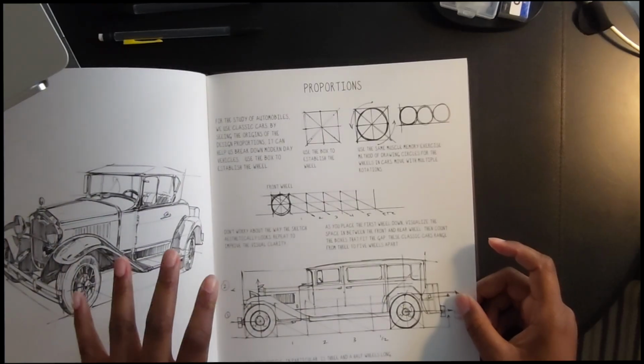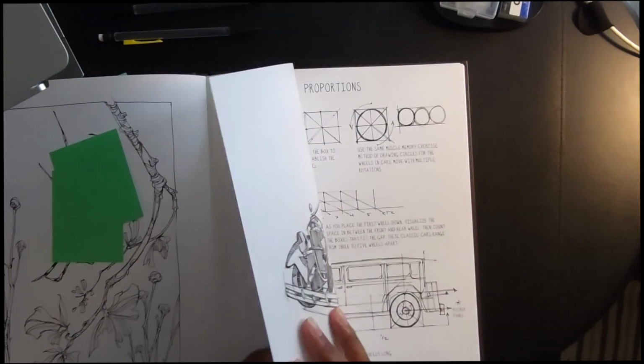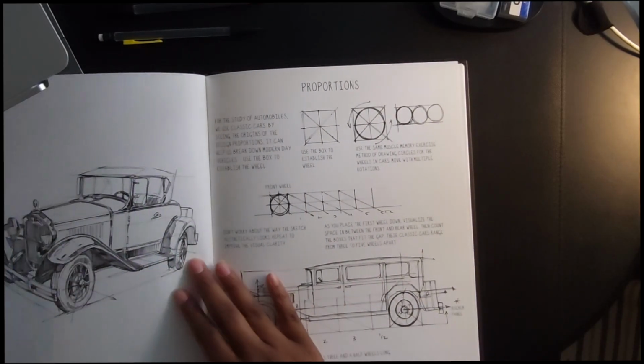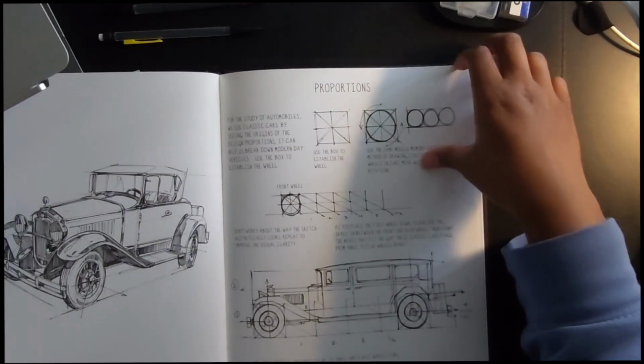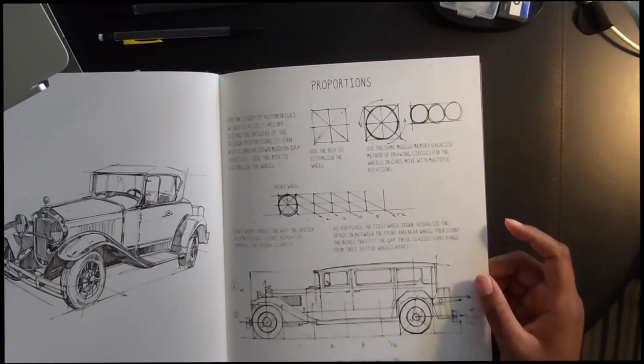And now we're in the last part, which is automobiles. Now, I have a theory, which I don't know is true, but I think he went with these old-fashioned cars because they're naturally blocky, which would be easier to draw in perspective when you're new to it.